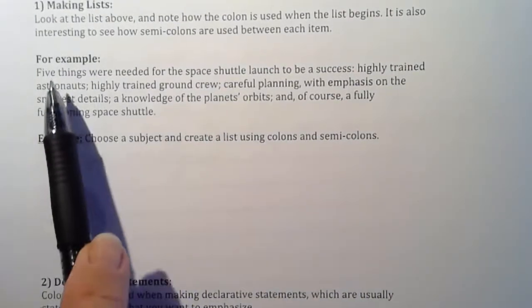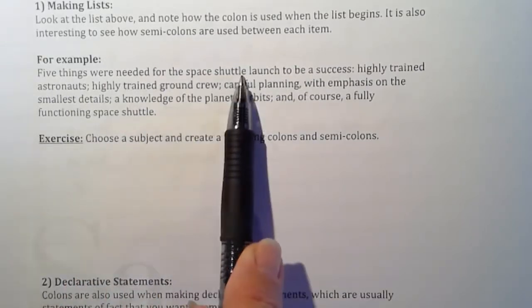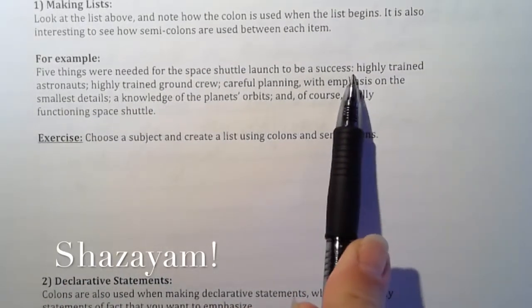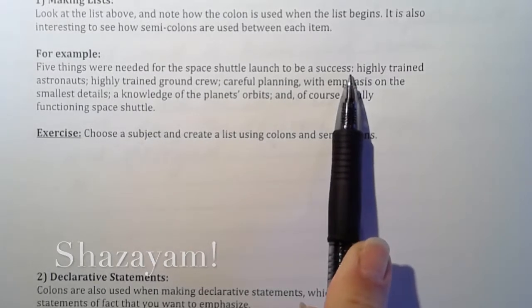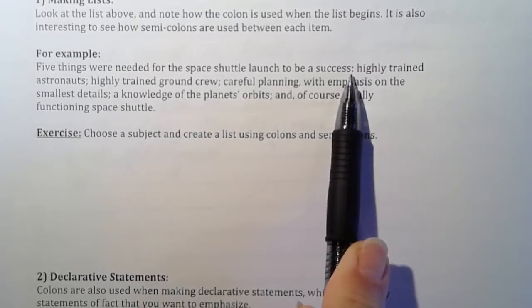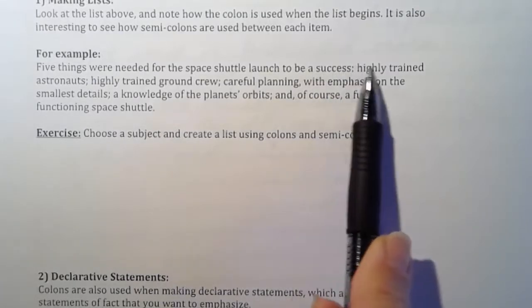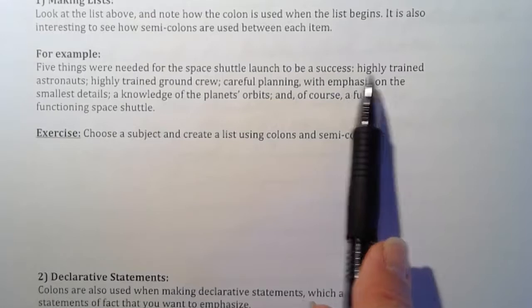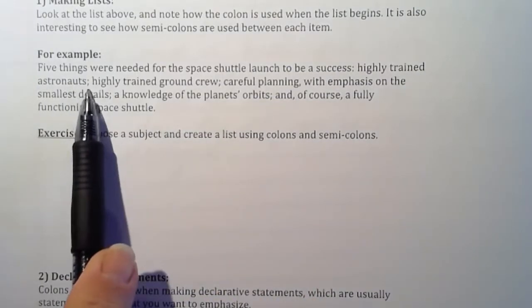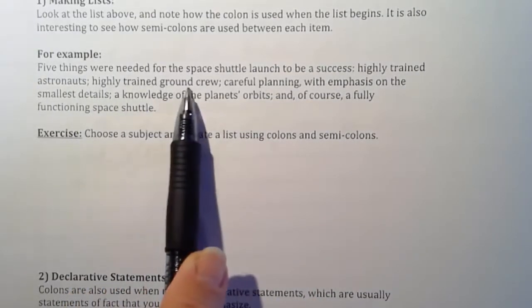So let's have a look at another example. 5 things were needed for the space shuttle launch to be a success. Shazam. As soon as the reader sees this, the reader knows that we're about to go into list mode, that the coding coming after this is going to be a list, right? So here are the things that are needed. Highly trained astronauts, semicolon. Highly trained ground crew, semicolon.